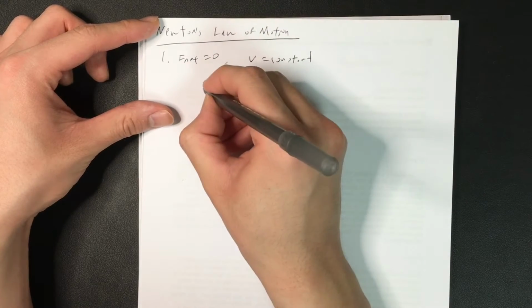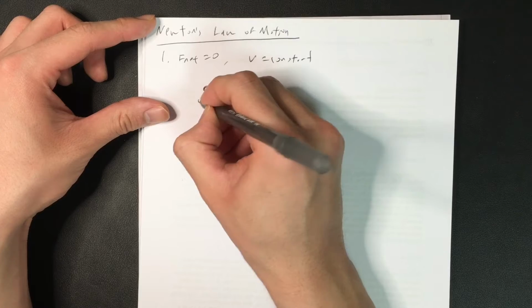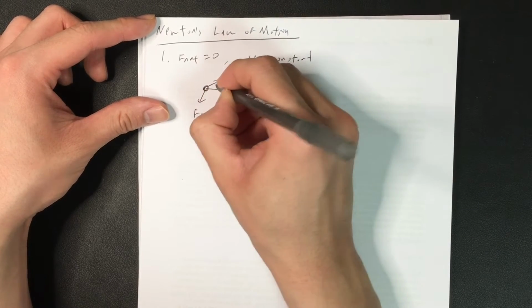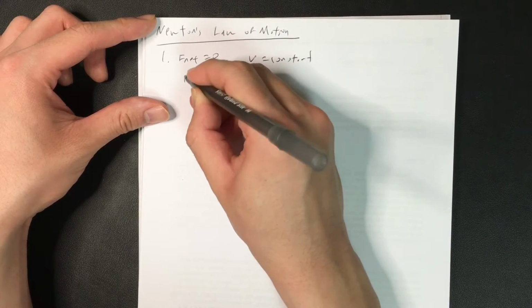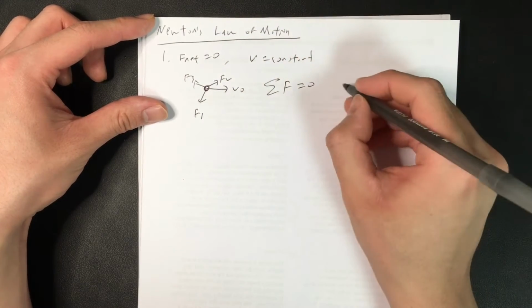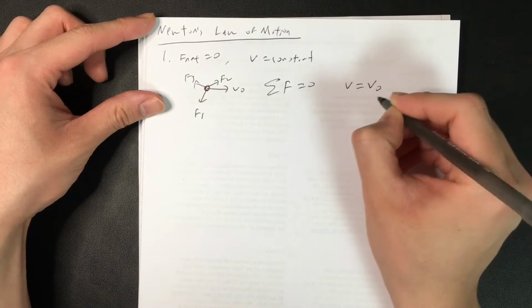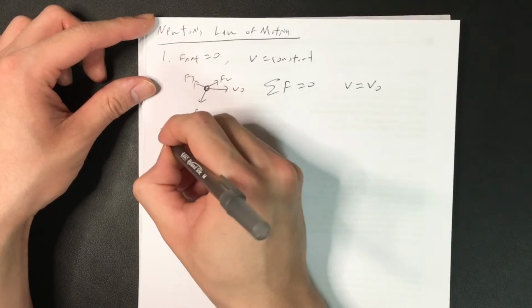For example, let's say there's an object moving at speed v0, and there are three different forces being exerted: F1, F2, and F3. But if the summation of all the forces is equal to 0, then the velocity will always stay at v0 and will not change throughout the motion.